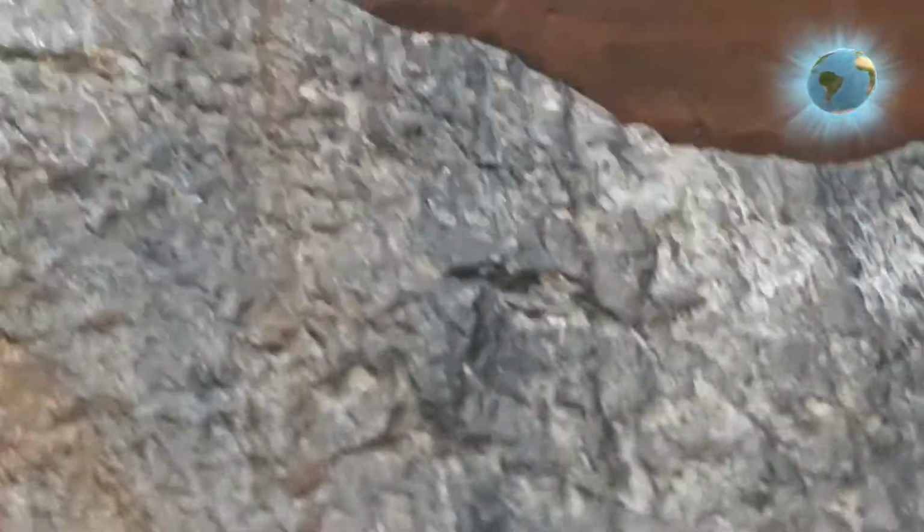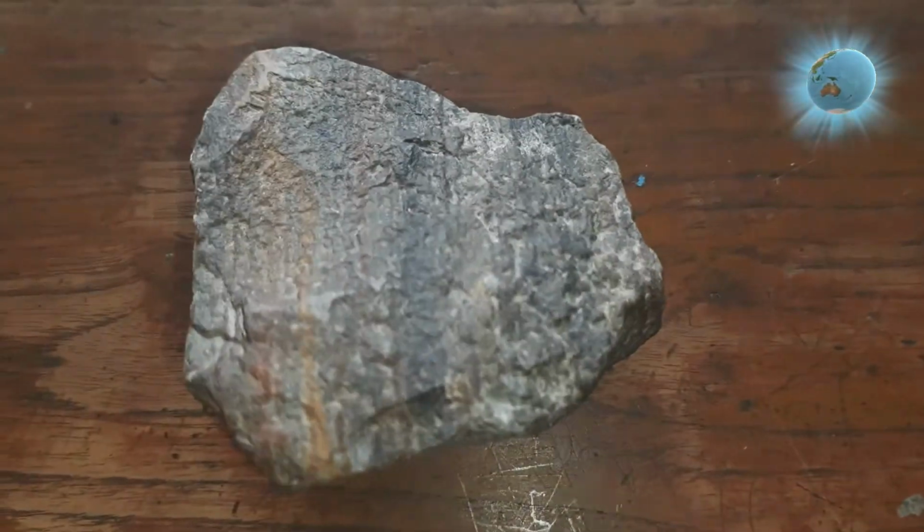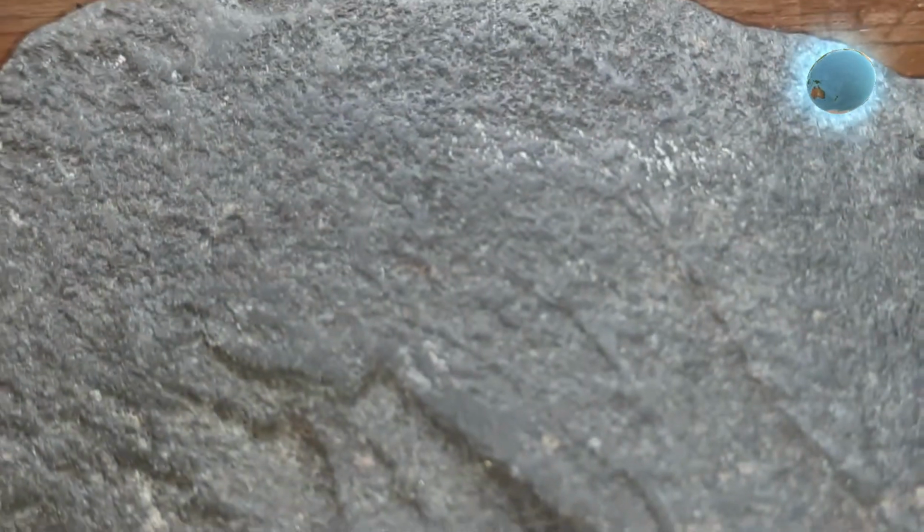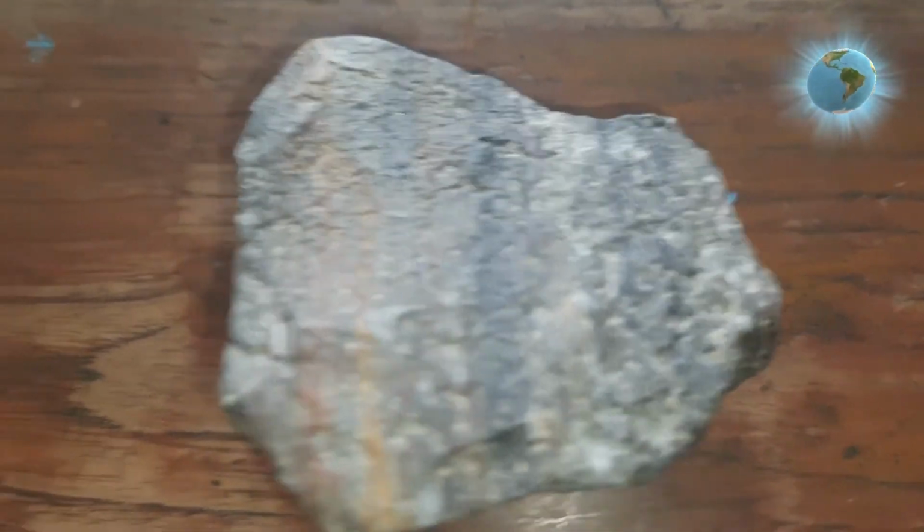You cannot see any mineral that can be identified by naked eye. It is fine grained like basalt. But if you check the color, this is light colored rhyolite, and this is dark colored obsidian or dark colored basalt. So fine granularity is a common thing, okay, like this. It is fine grained definitely, but not dark like this basalt. It is light in color, right?